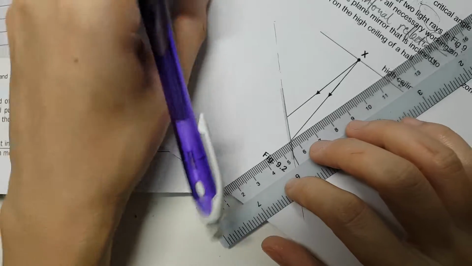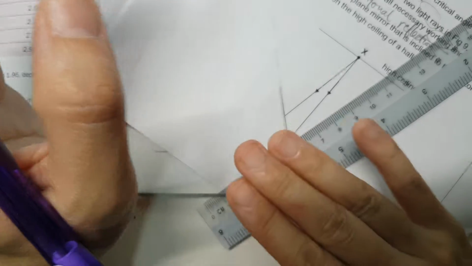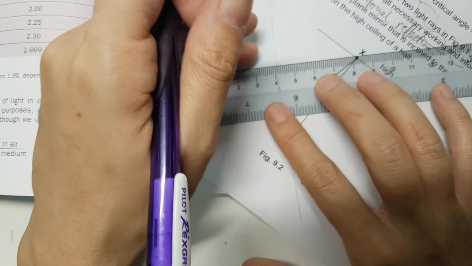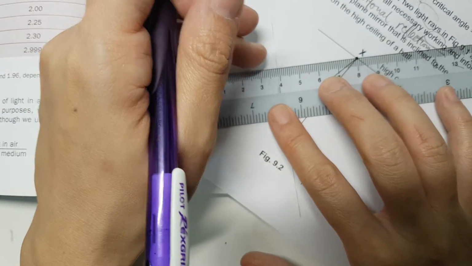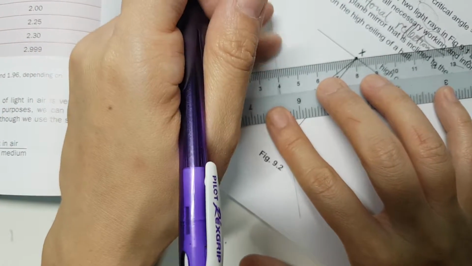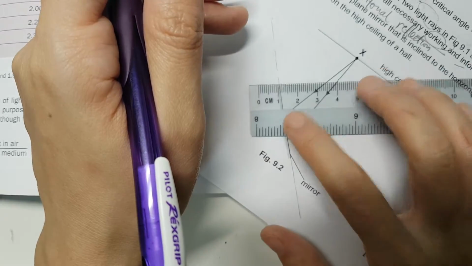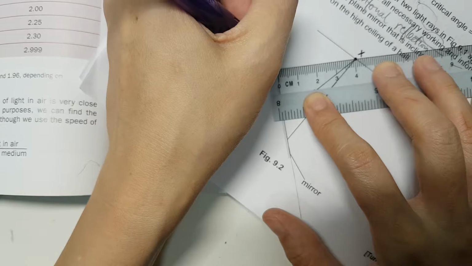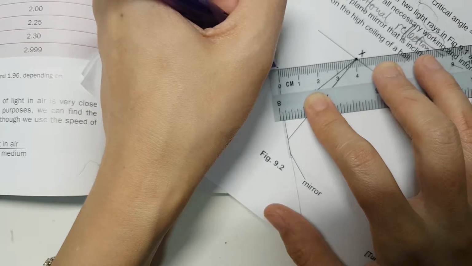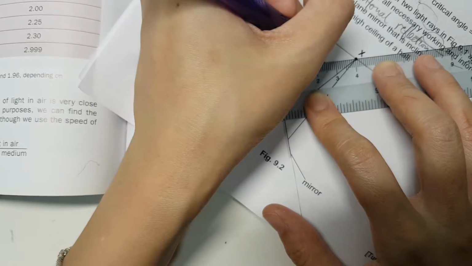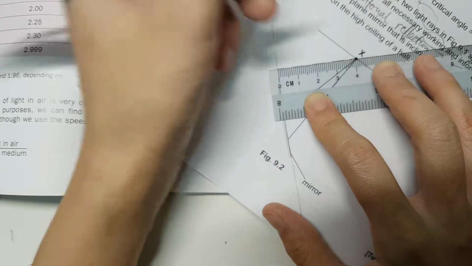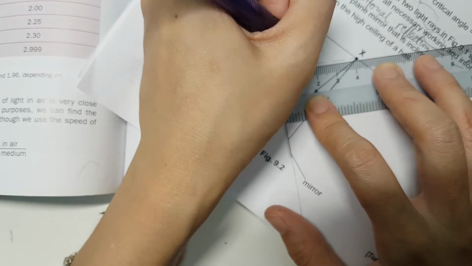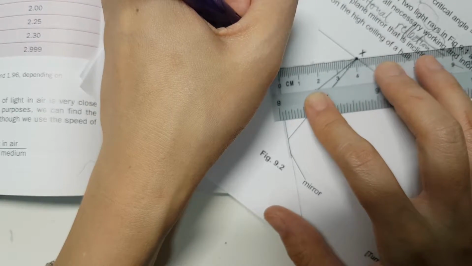I repeat, when you draw the object distance and the image distance, your ruler must be perpendicular to the mirror line. Please use dotted lines to indicate the distance unless you're drawing light rays.